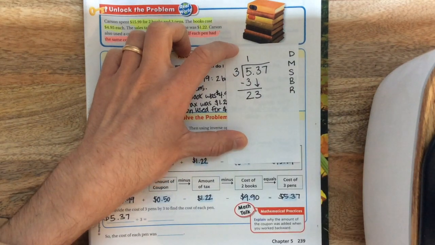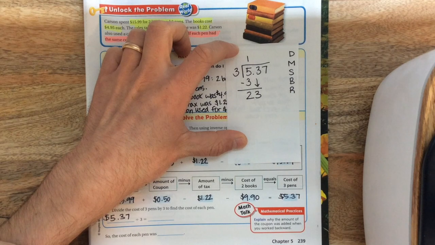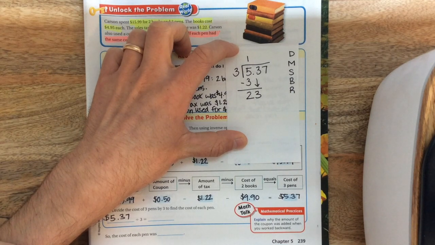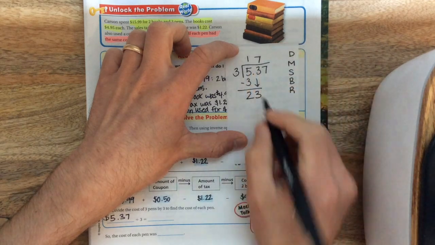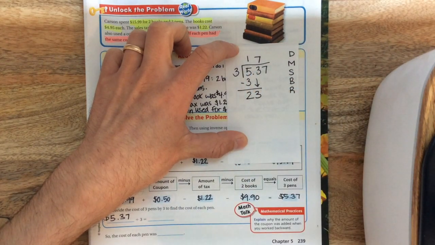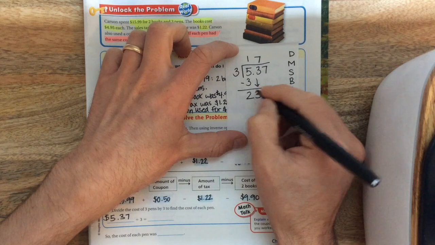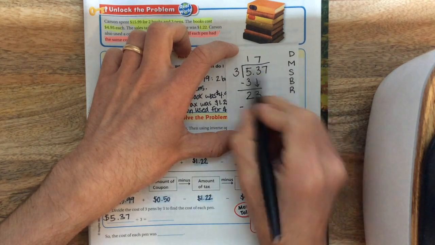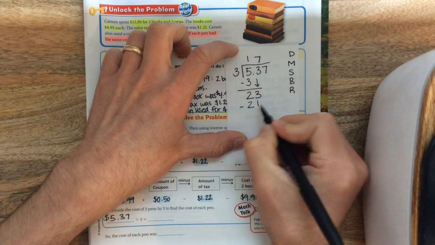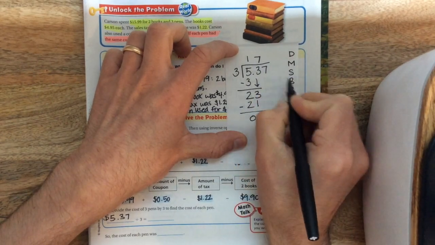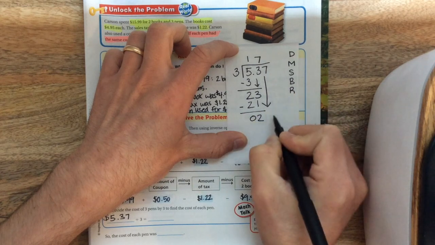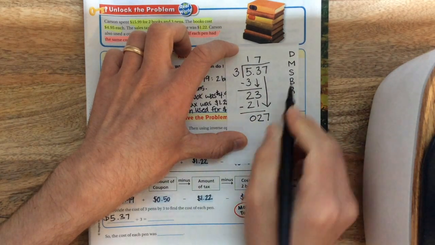Well, I know 3 can go into 23. How many times? Well, I am pretty good at my 7s, so I know that 7 times 3 is 21. So I know that I can have 7 groups of 3 into 23 without going over and getting as close to it as possible. So now I'm going to multiply. 3 times 7 is 21. Now I'm on subtract. 2. Now I'm on bring down. Now I'm on repeat.